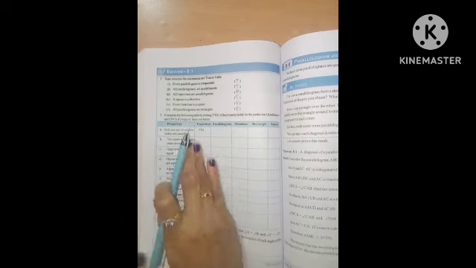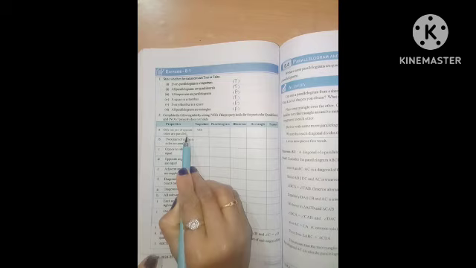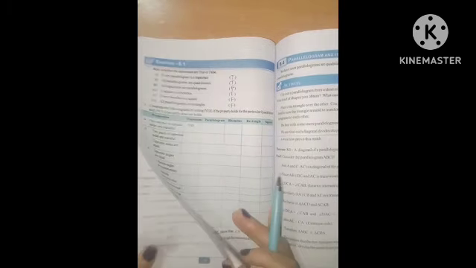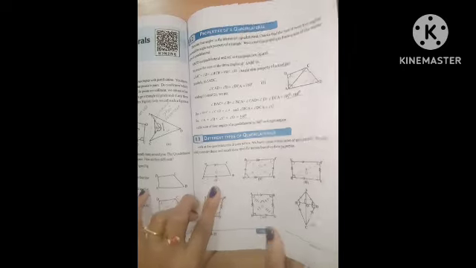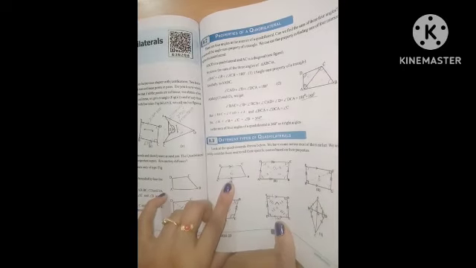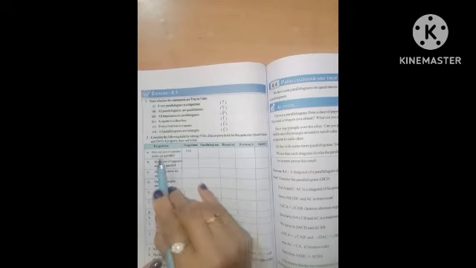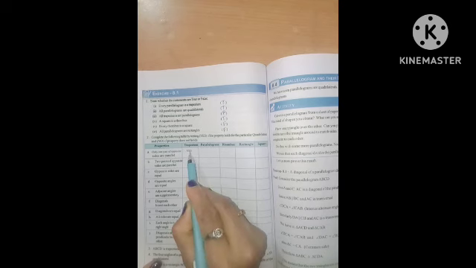Here, first the trapezium. The first property is that only one pair of opposite sides is parallel. Look at the trapezium figure on page number 175. One pair of opposite sides is parallel, yes. So this property is satisfied, and since it is satisfied, you write yes.